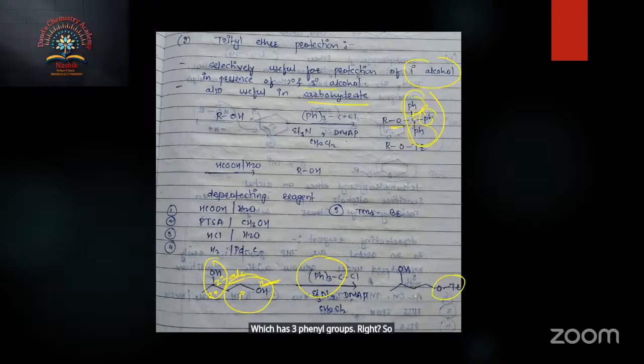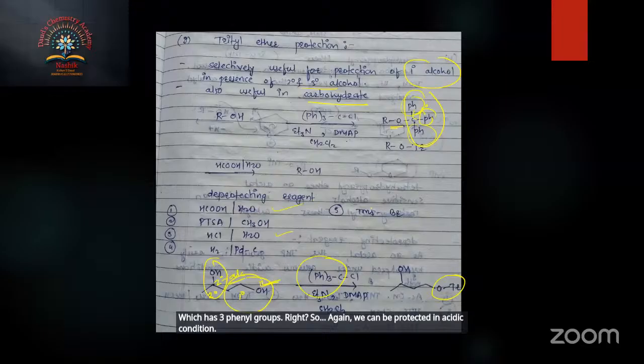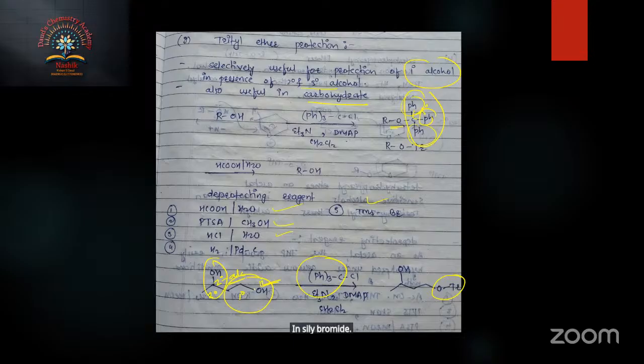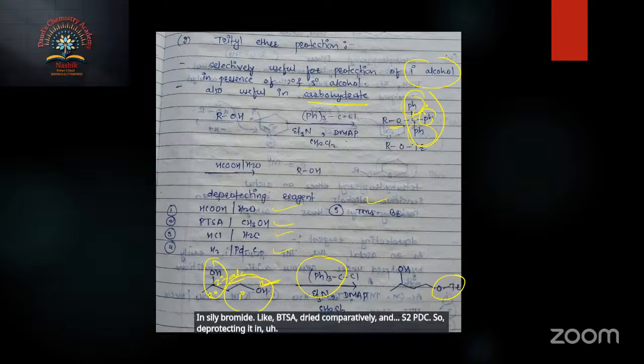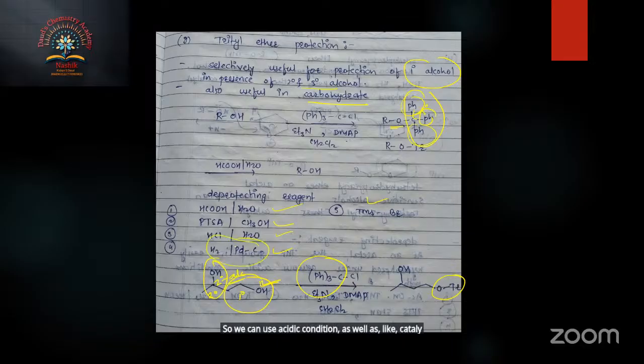So again, we can deprotect it in acidic condition, like PTSA, a comparatively dry acid, and H2/Pd-C. So deprotecting it is easy. We can use acidic condition as well as catalytic reduction, right?